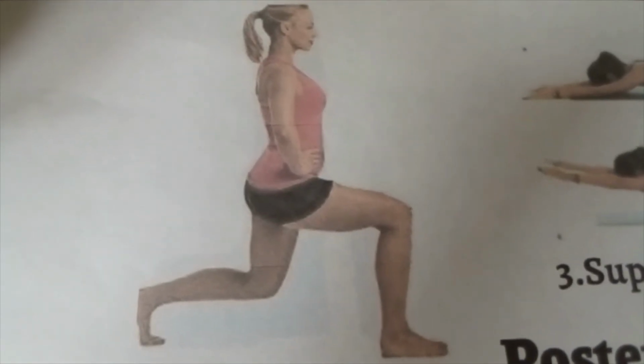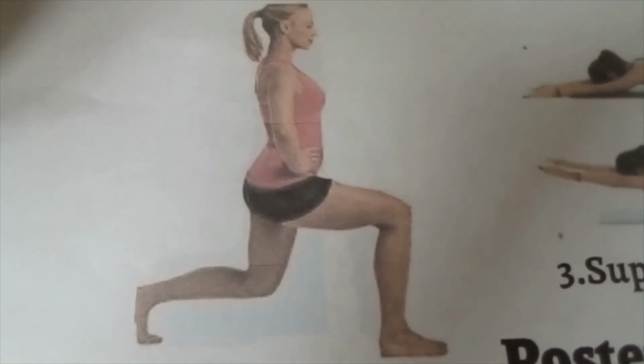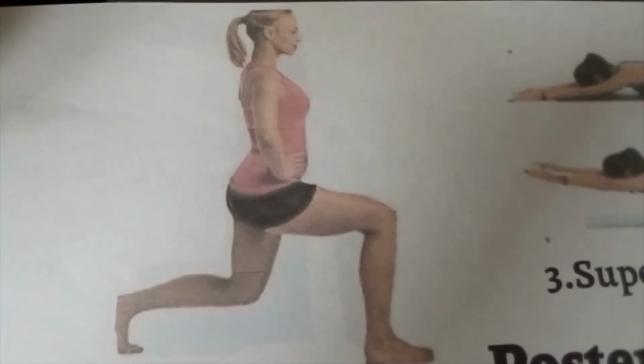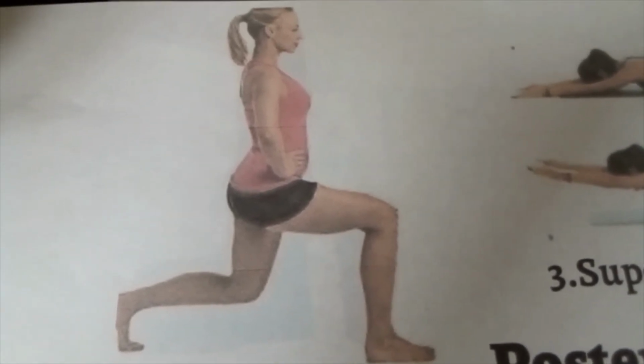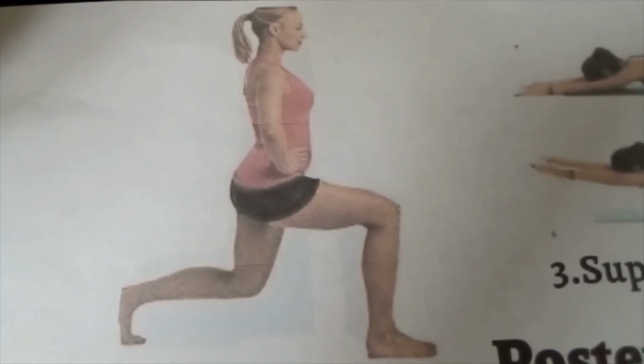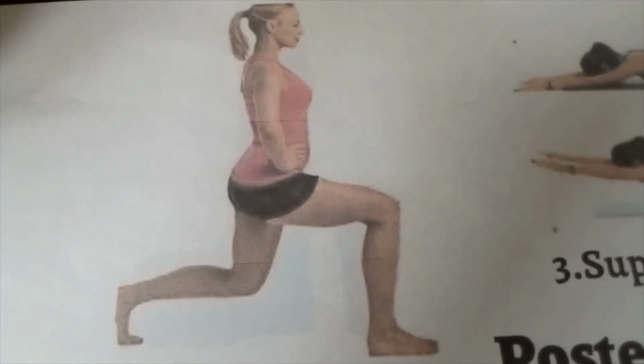Okay, so the first exercise for posterior tilt are leg lunges, and these will help to build up your glutes, quads and hamstrings, helping to correct a posterior tilt by preventing any one muscle from dominating.